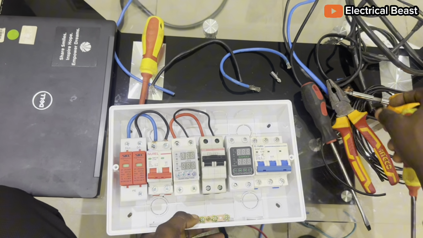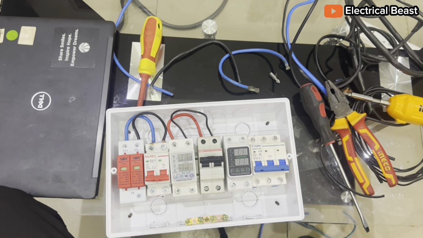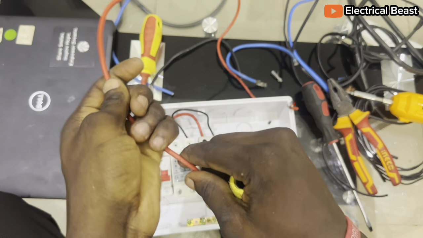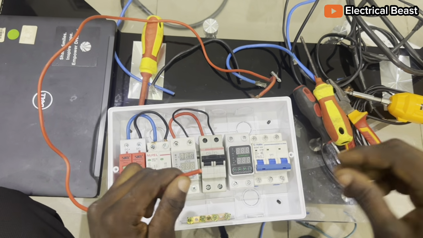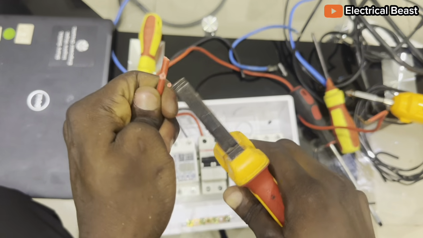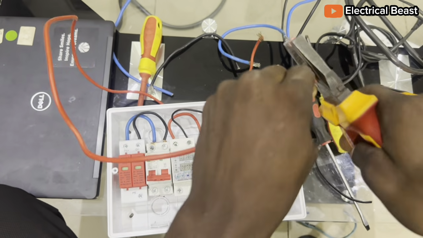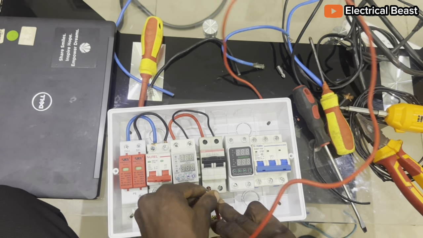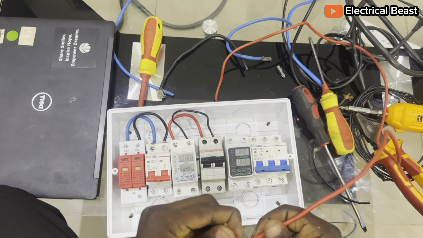So let's see, use an AC cable, red. Polarity is very important. Make sure you use the right color code for your cables. Open the cable. So you're connecting from here. So you go like this.